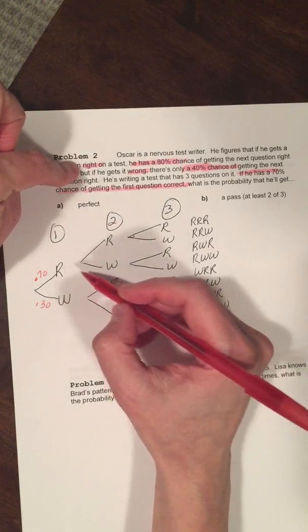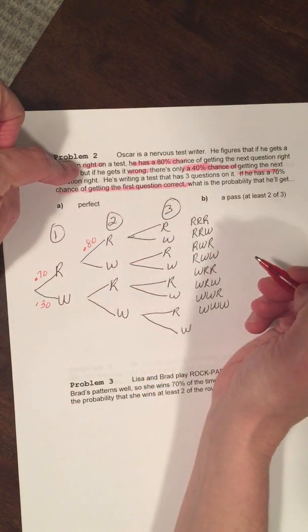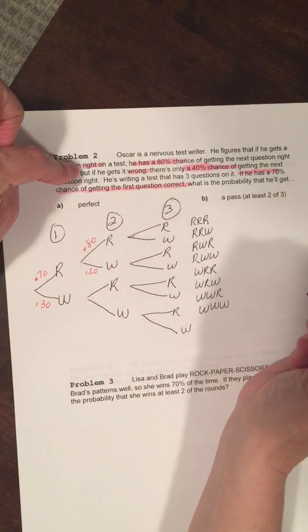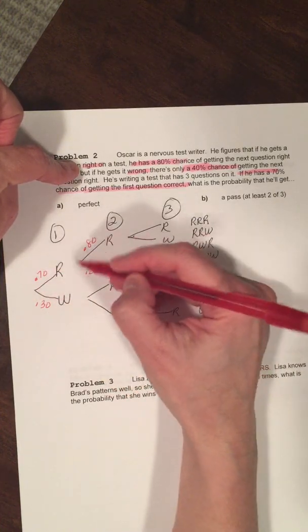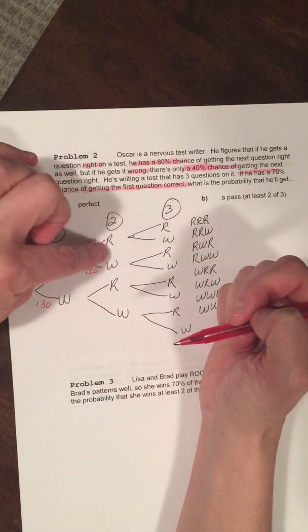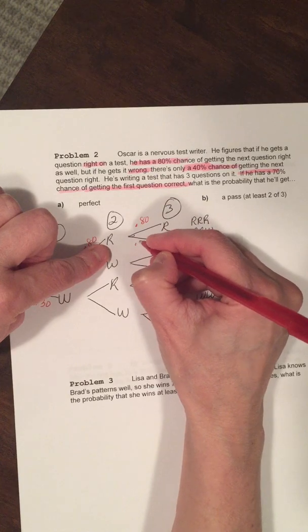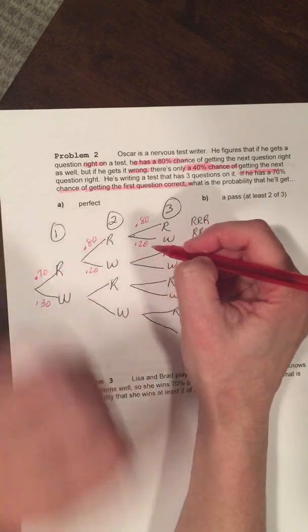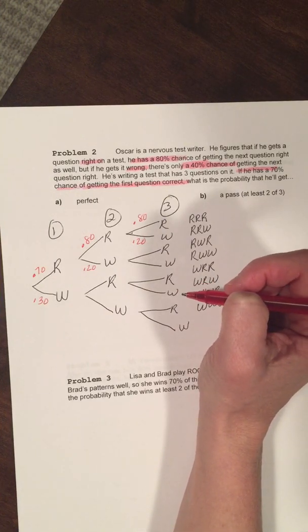If he gets a question right, he's got an 80% chance of getting the next one right, 20% that it's wrong. Notice, adds to 1, adds to 1. Let's keep going. If he gets a question right, he's got an 80% chance of getting the next question right, meaning 20% wrong. Now, hold on, stay with me.